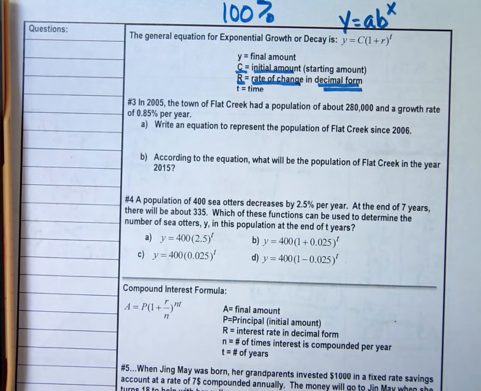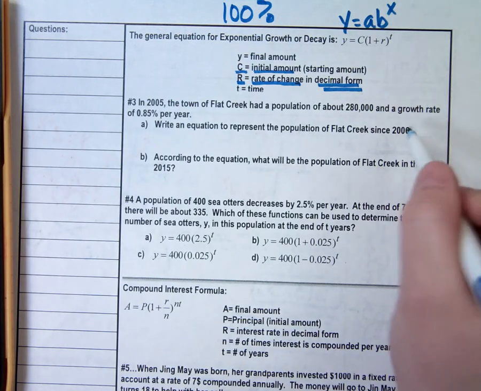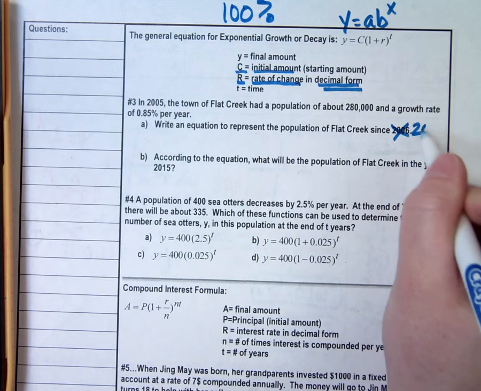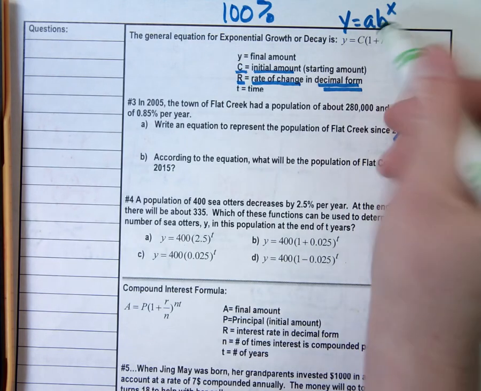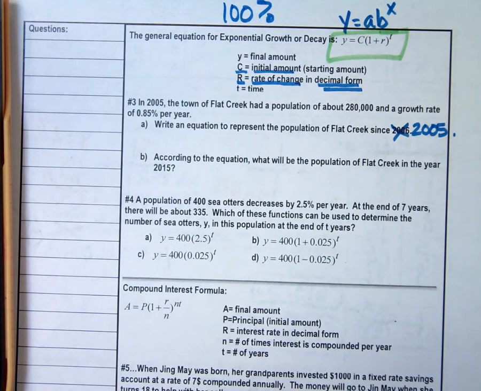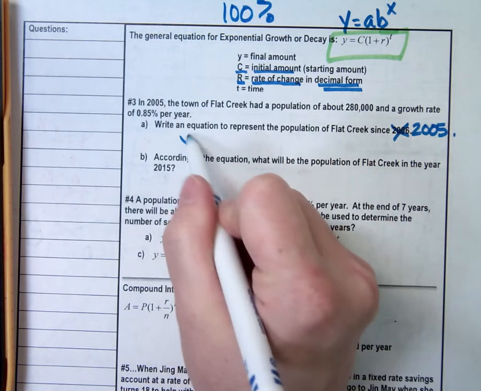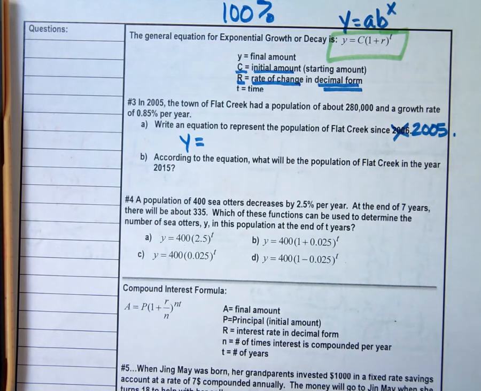Okay, number 3, it says, in 2005, the town of Flat Creek had a population of about 280,000 and a growth rate of 0.85% per year. A says, write an equation to represent the population of Flat Creek since 2005. So I want to write an equation based off of this equation, putting in numbers that I read, and I would have y equals, what do you think might go into the C? 280,000.